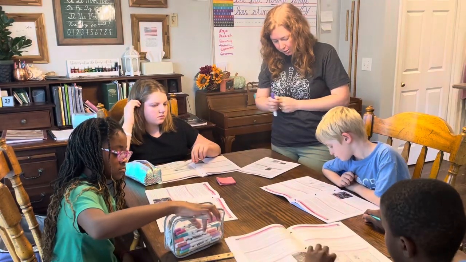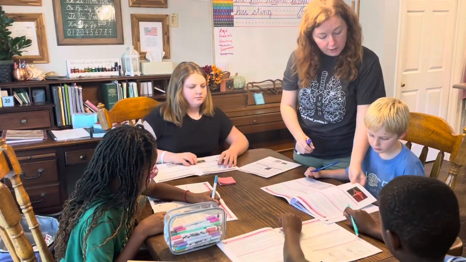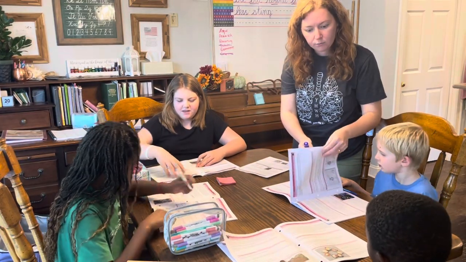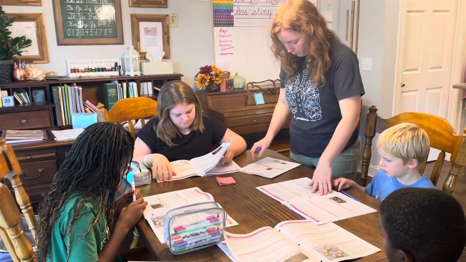All right, turn the page. Page 11. Twine is a type of string, usually a rougher material. When we finish page 12, we'll be done for today.